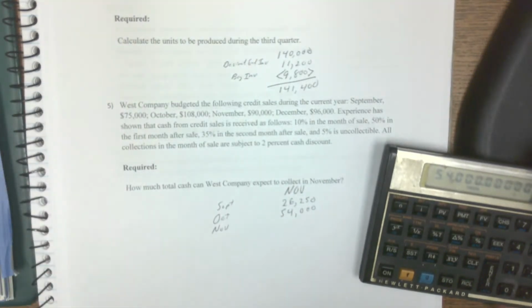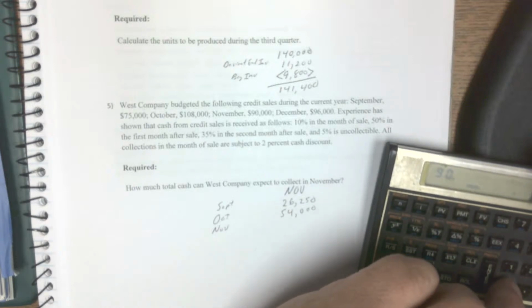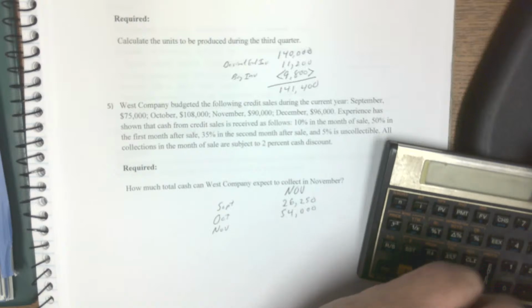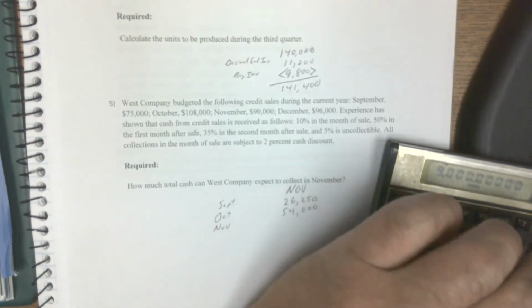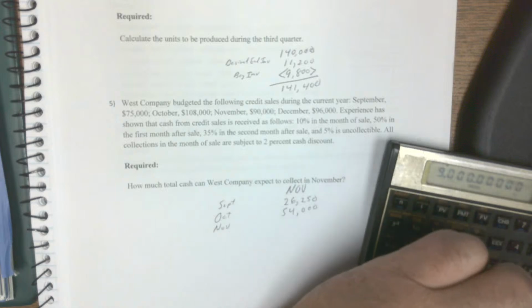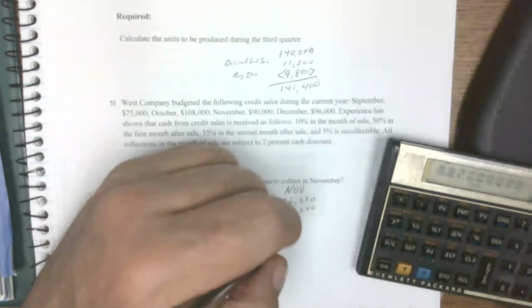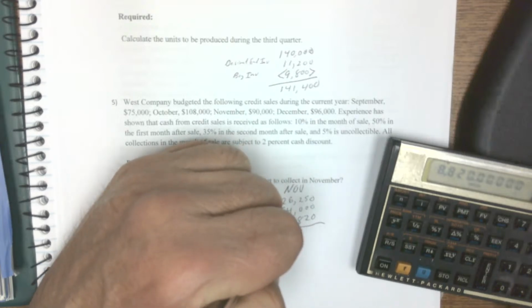And then November, we sell 90,000, but we only collect 10% of that. And of that 10%, we give a 2% discount, so we actually only collect 98% of that. So 8,820.